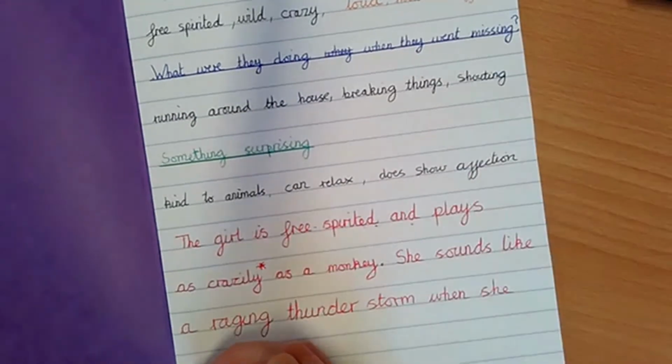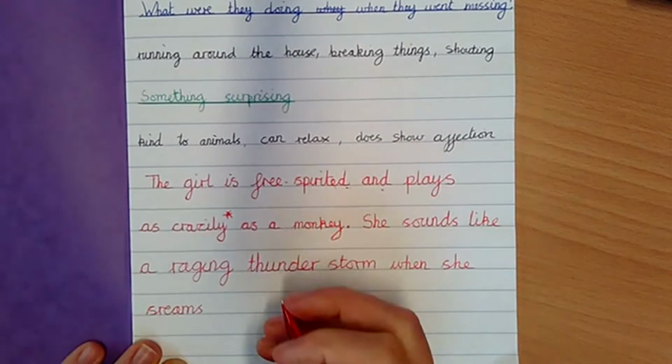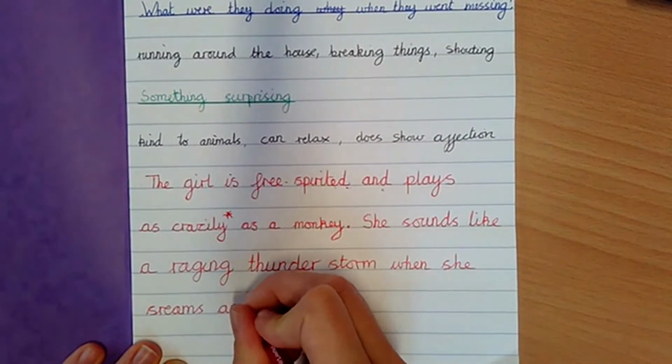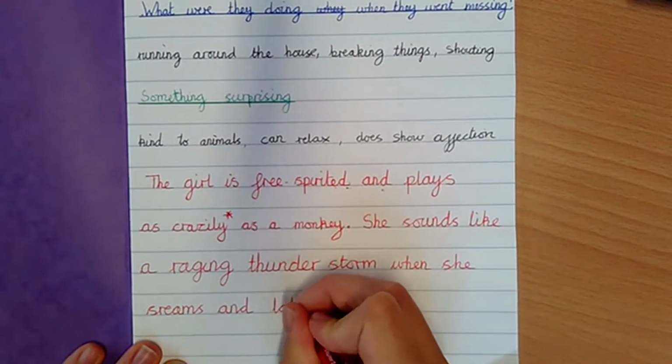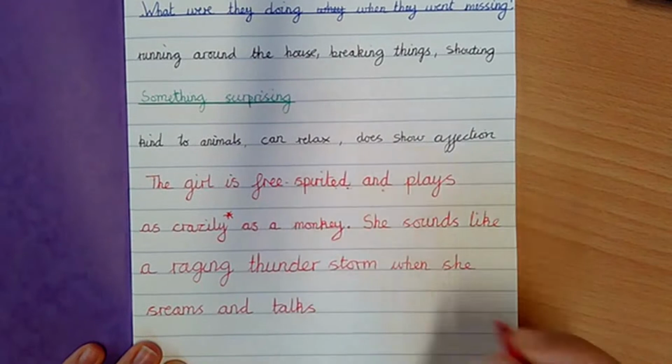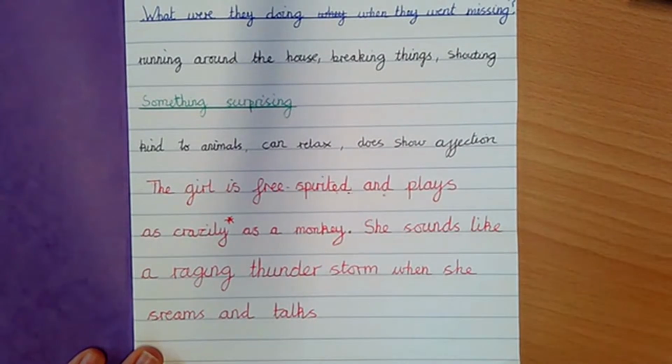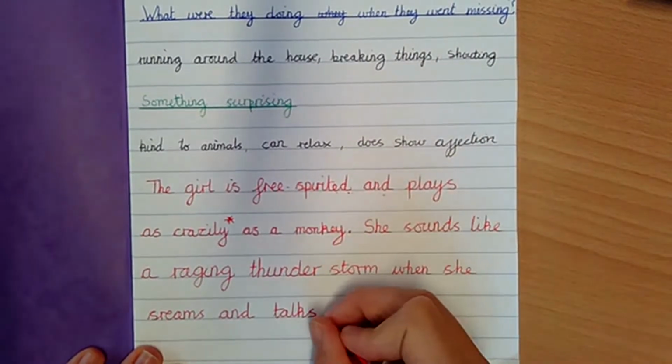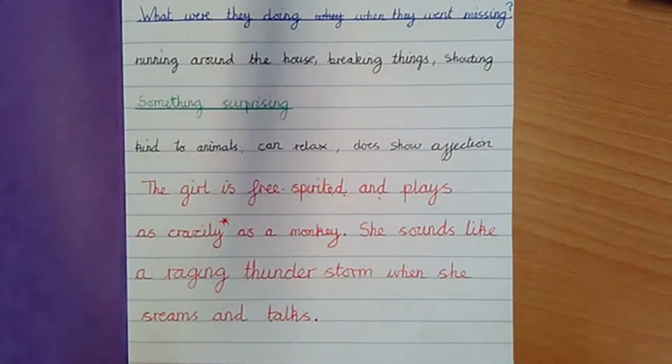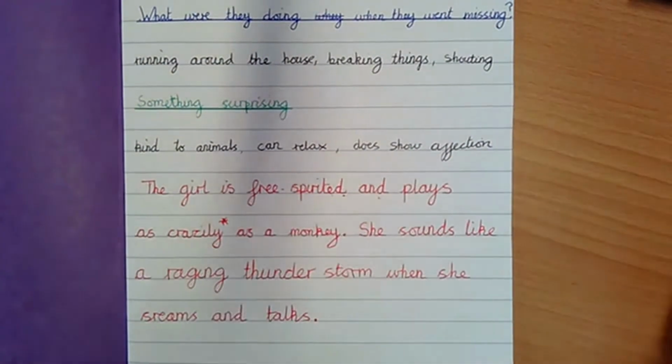When she screams and talks. What do I need at the end of my sentence? The end of that bit of information. Well done. Full stop. Now, I've done my first step to success, and I'm going to read it through.